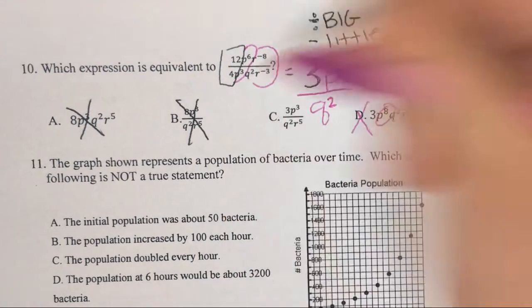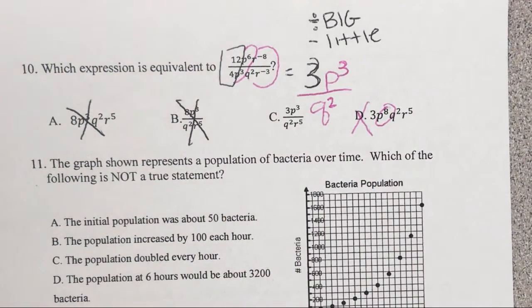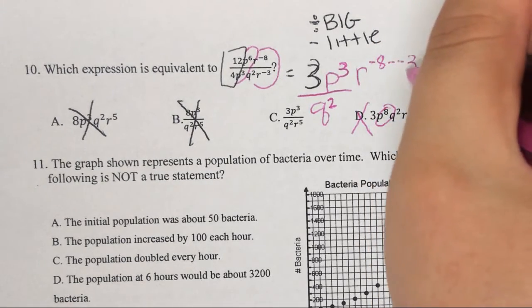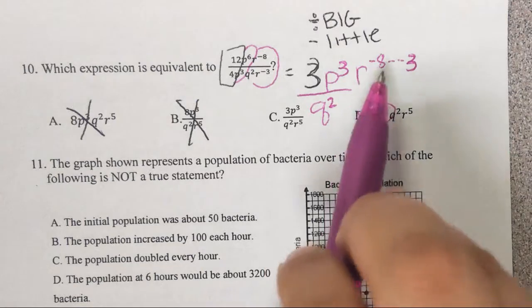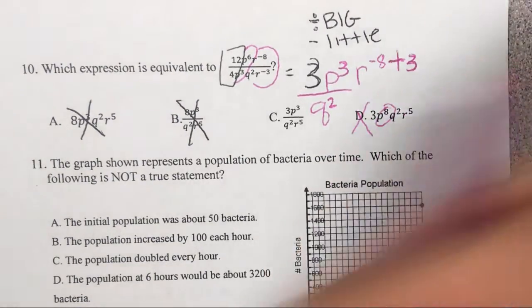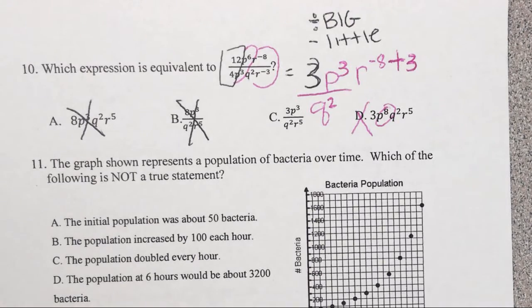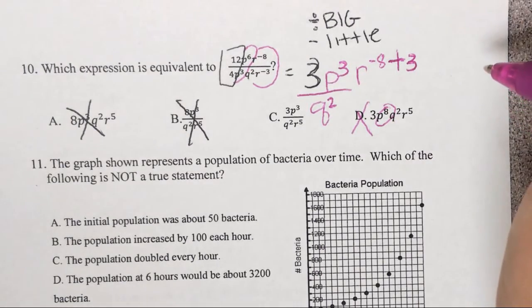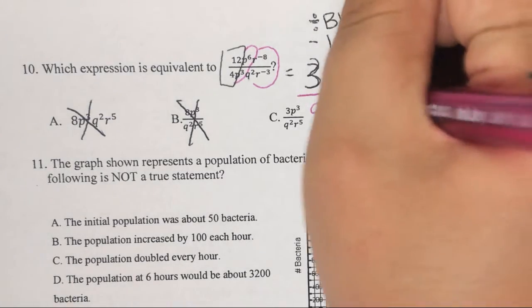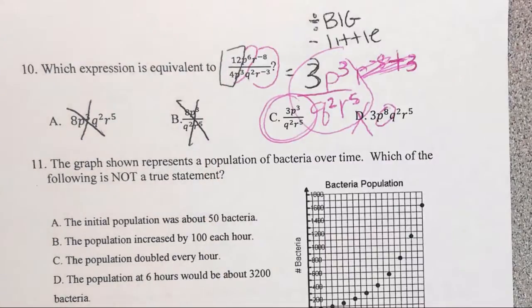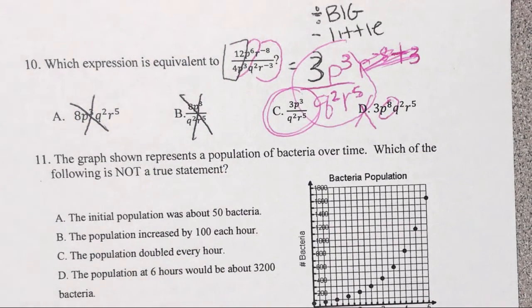And then I have r to the negative 8 and r to the negative 3. What is negative 8 minus negative 3? A negative and a negative is a? What's negative 8 plus 3? R to the negative 5. Where's that going to go? On the bottom and become r to the 5. So your answer is C. You could have used a process of elimination, but I just wanted you to see that.